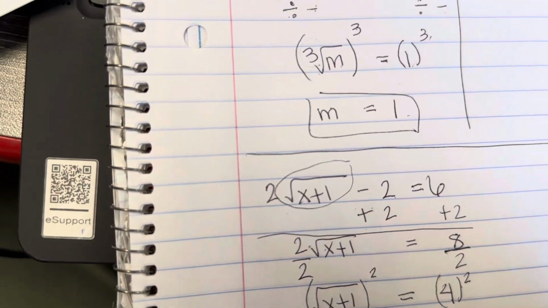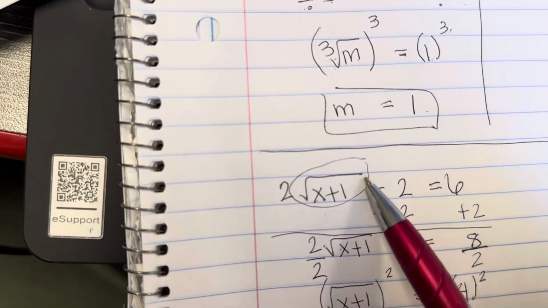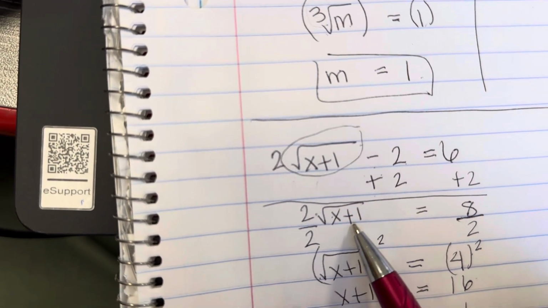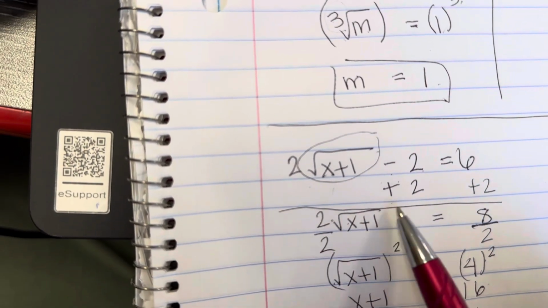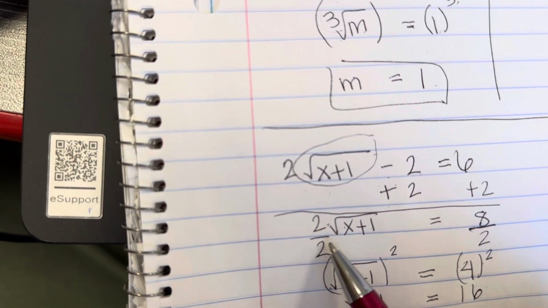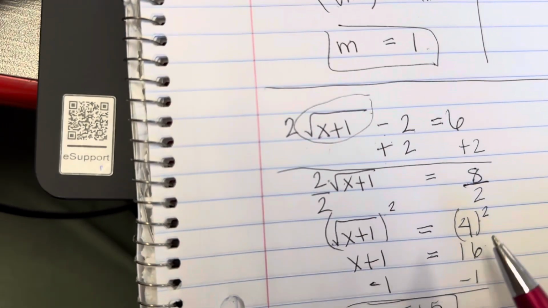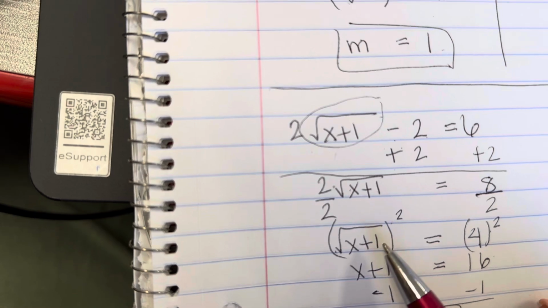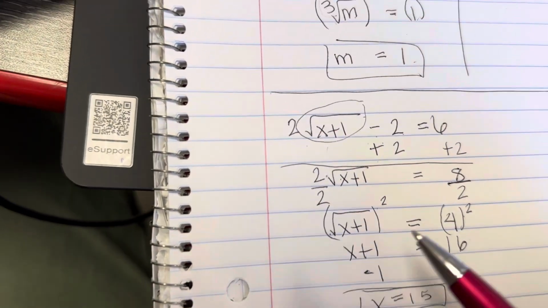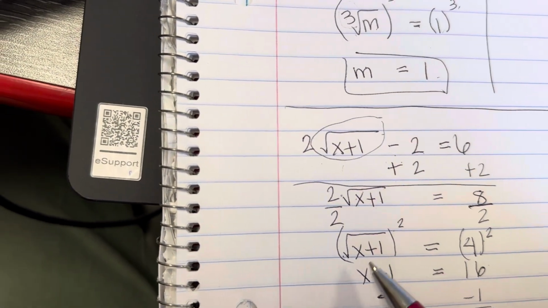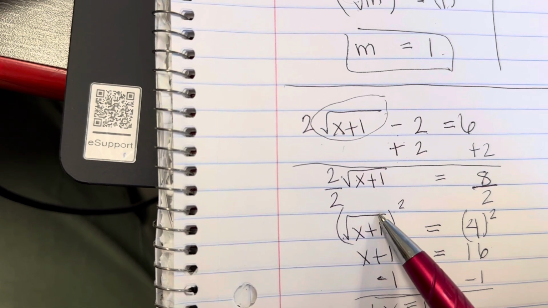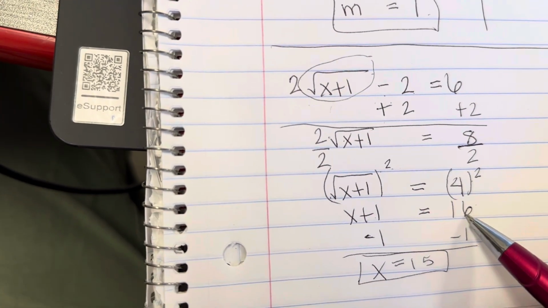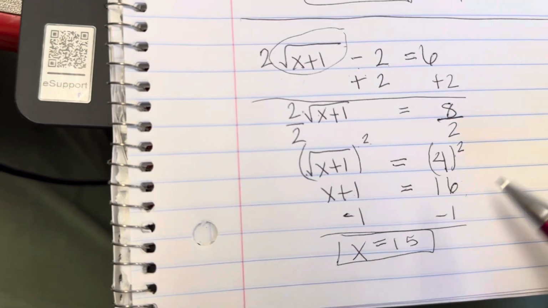Make sure you do your operations in order. You cannot touch this plus 1 first. You have to first get rid of this subtraction. You have to first get rid of this 2 timesing this radical. So divide by 2. 8 divided by 2 is 4. Then you have to undo this radical. So you're undoing in order. The opposite of square rooting is squaring. So you're left with x plus 1 equals 16, because 4 squared is 16.